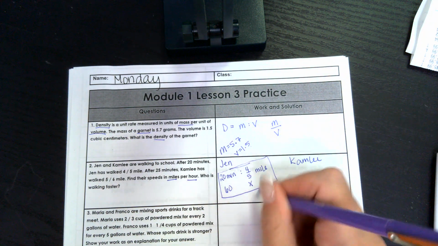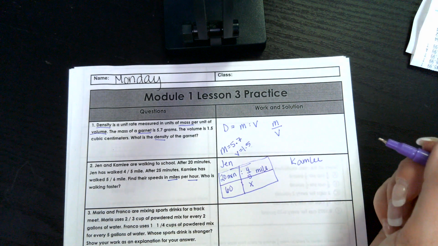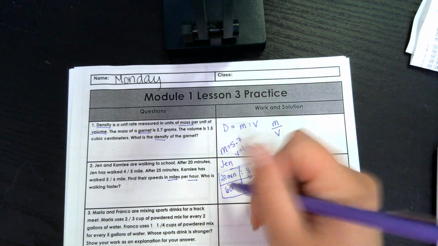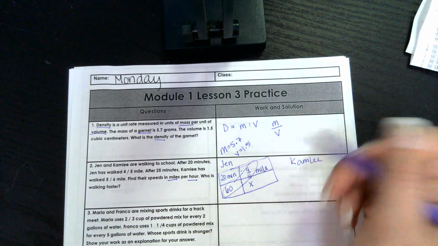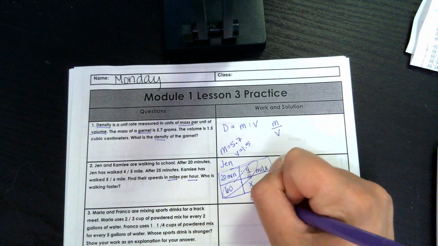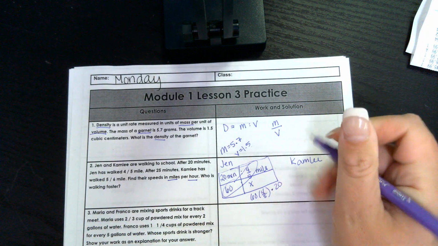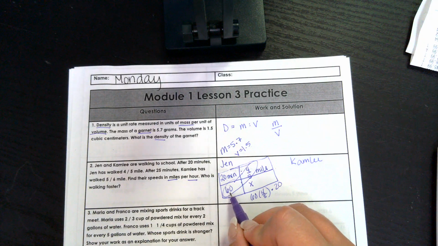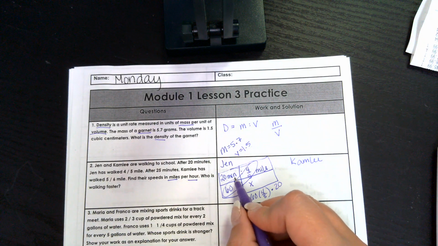Remember, when we're solving for ratios, we can make a ratio box like this, and we can just cross multiply: 60 times 4/5, divided by 20. Notice that I didn't put a 1 here for hour because we're talking about minutes, and they need to have the same units.